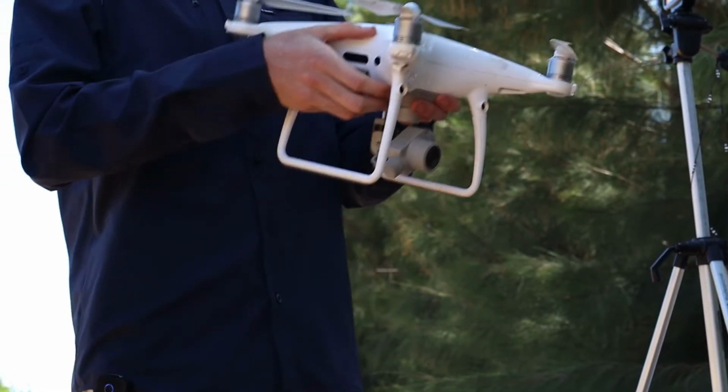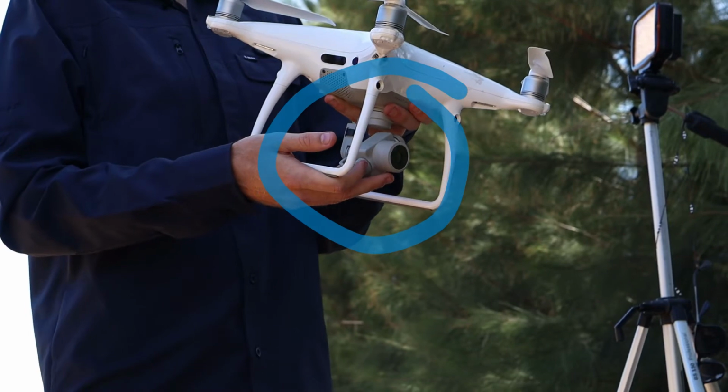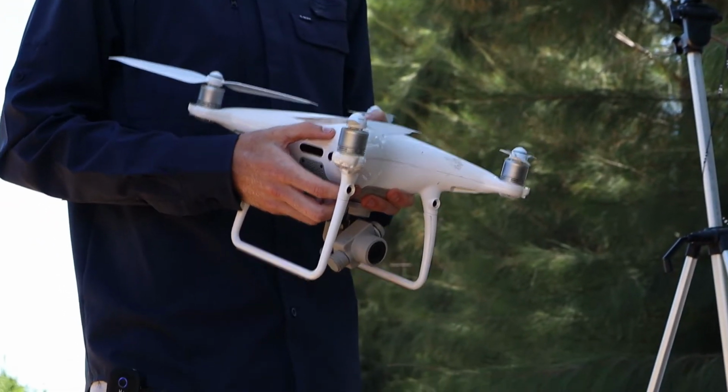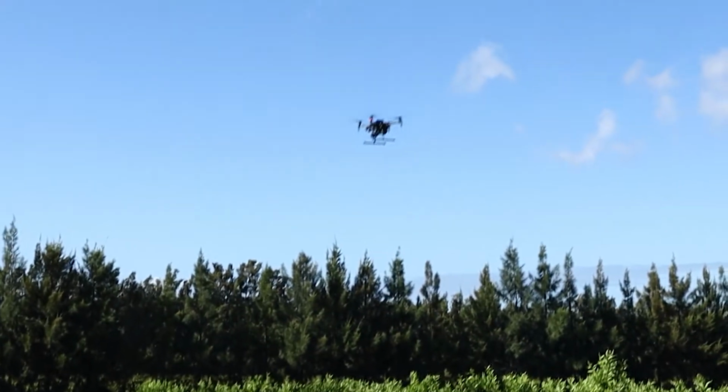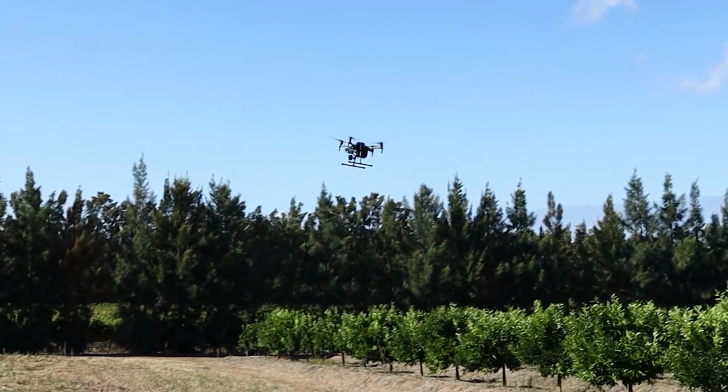Lastly, we have the drone's camera at the bottom here. This is really important to us at Aerobotics because this allows us to capture data from above the farmer's orchards that the farmer can then use.